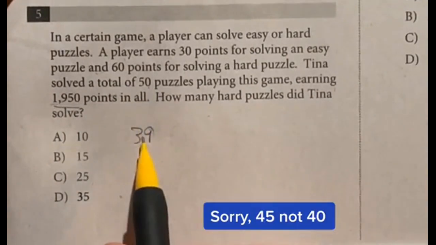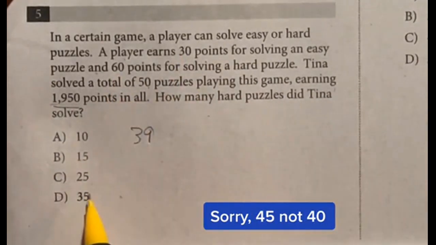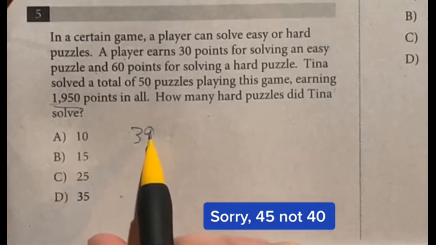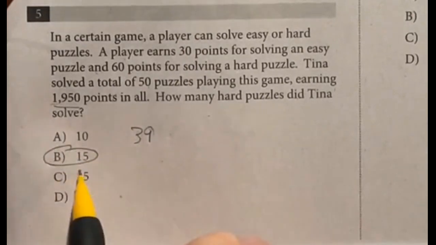That is below 40, which is what the average would be if she did exactly half of them for 30 and half of them for 60, which means our final answer should be less than 25, because that would be a 50-50 split. But it's only less by 1 point, meaning it's still probably pretty close to the 25, so I'm going to guess my answer of B.